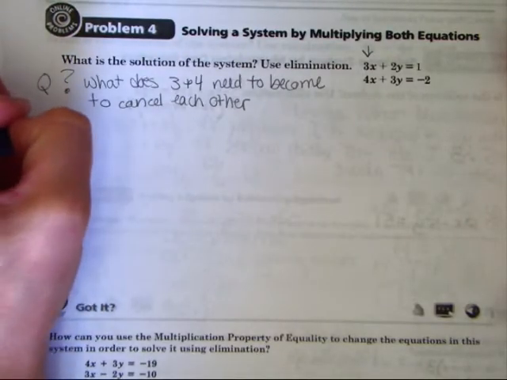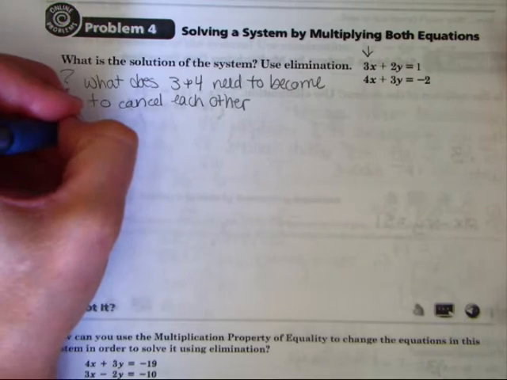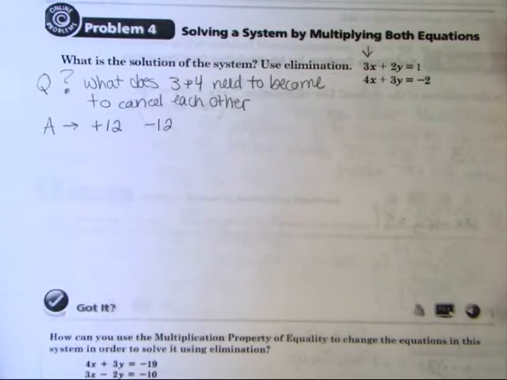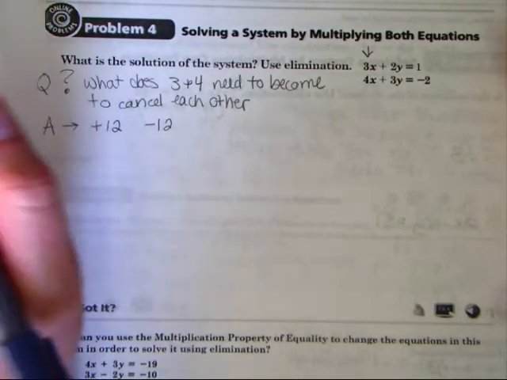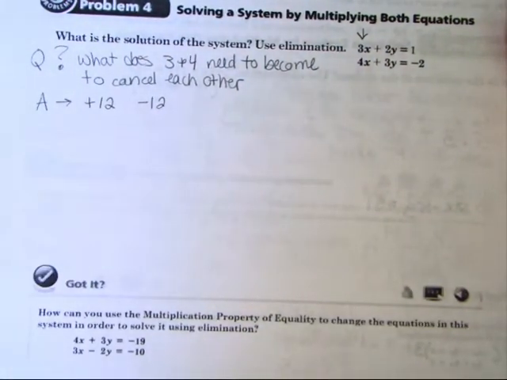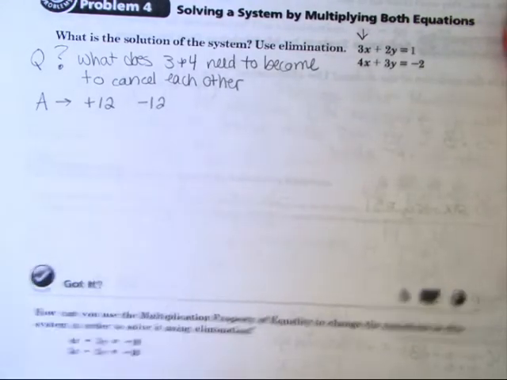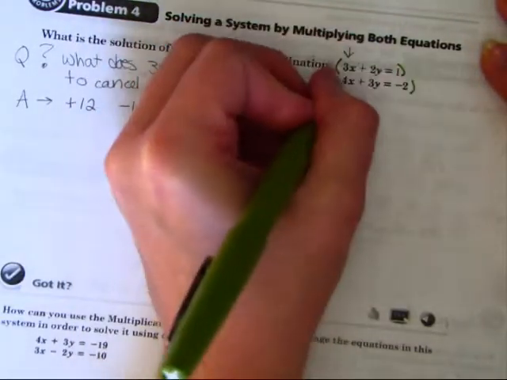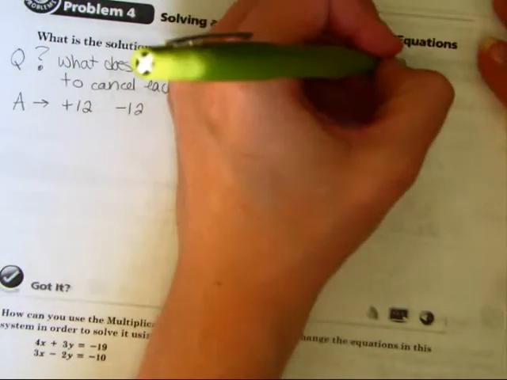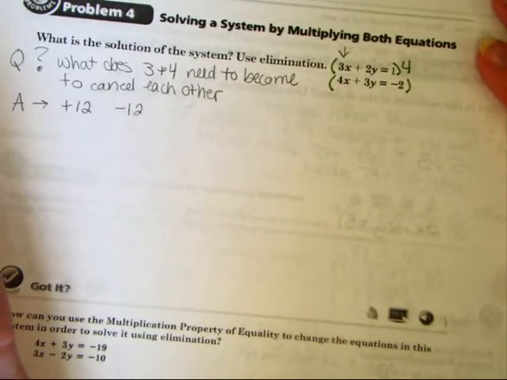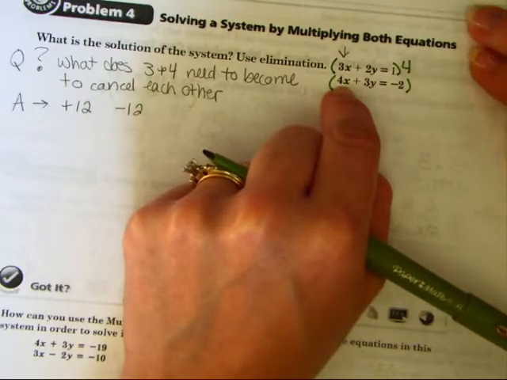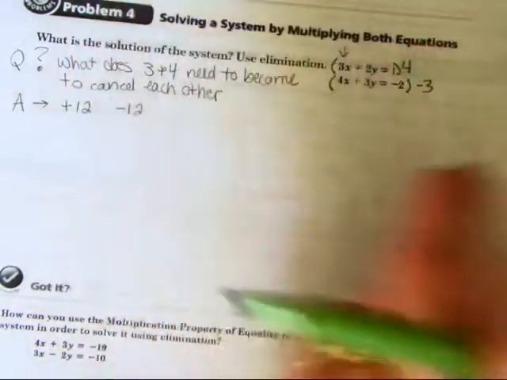Your answer is you need one of them to be a positive 12 because they both go into 12. And you need one of them to be a negative 12 because a positive 12 and a negative 12 cancel each other out. And 3 and 4 both go into 12. That's why I picked that magic number 12. If I need this 3 to be a 12, I better multiply this whole equation by a 4. If I need this 4 to be a negative 12, because I need one of them positive and one negative, I need to multiply by a negative 3.